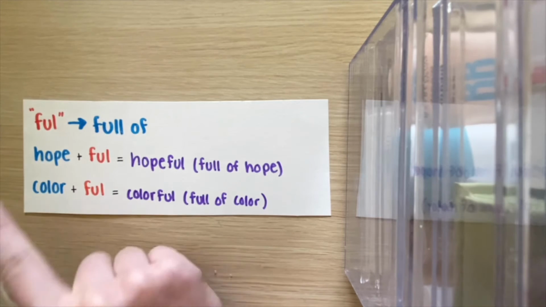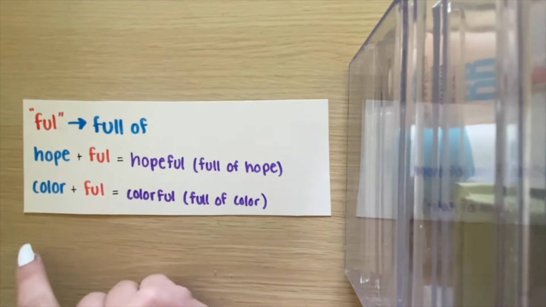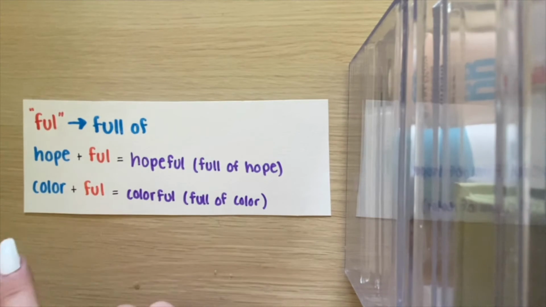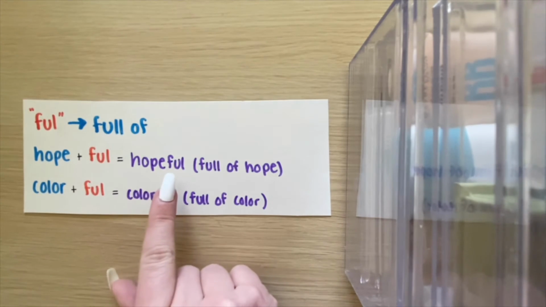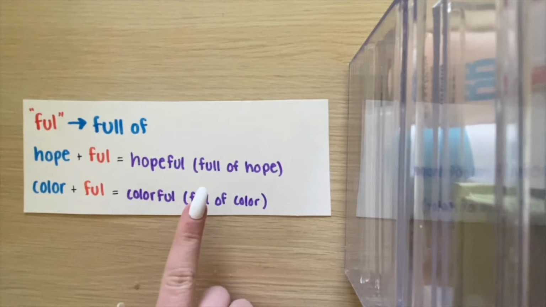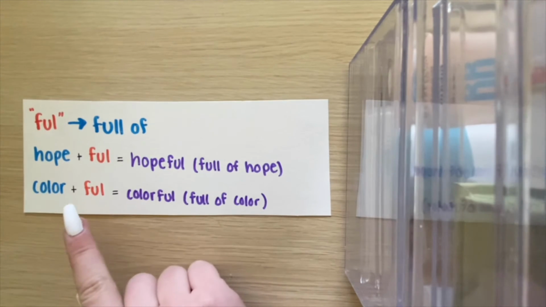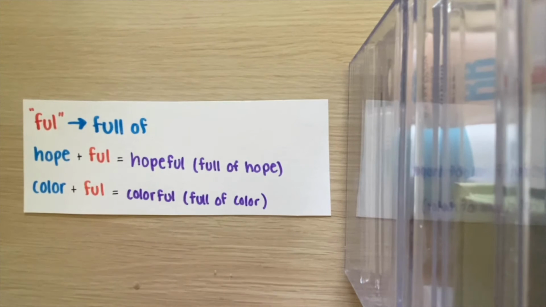Another suffix is ful, which means full of. If we had the word hope and added ful to the end, we would have the new word of hopeful, which would mean that we are full of hope. Another example would be the word color, and when adding the suffix ful to the end, we would have the word colorful, which would mean full of color.